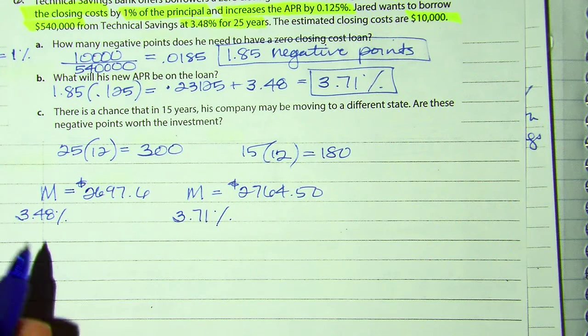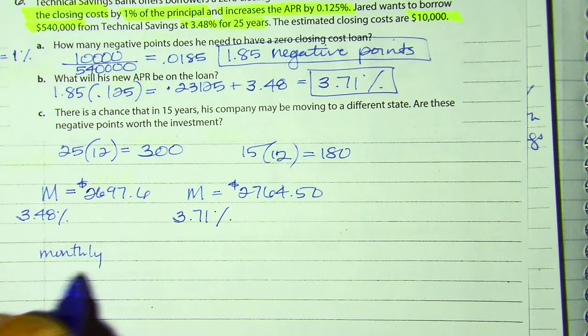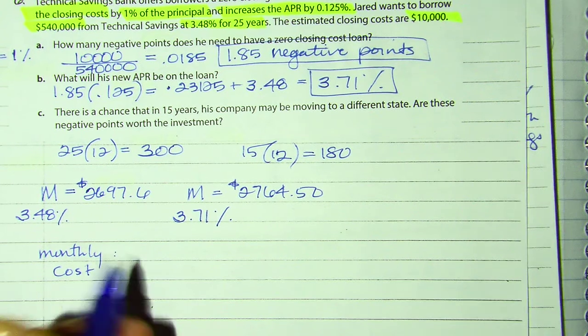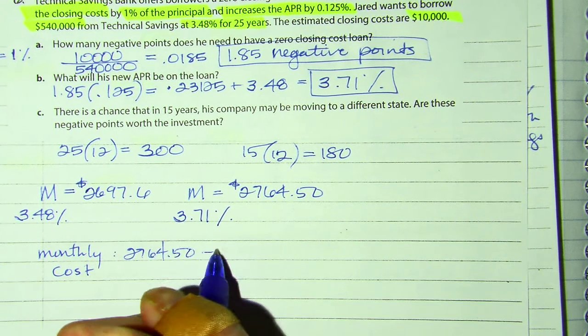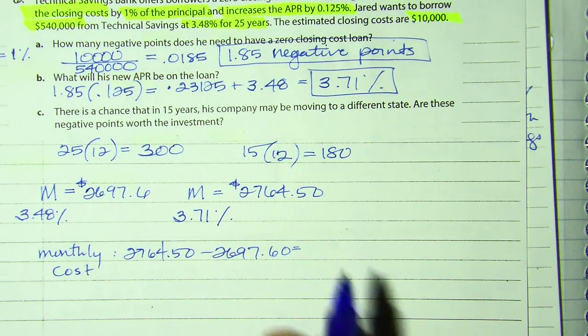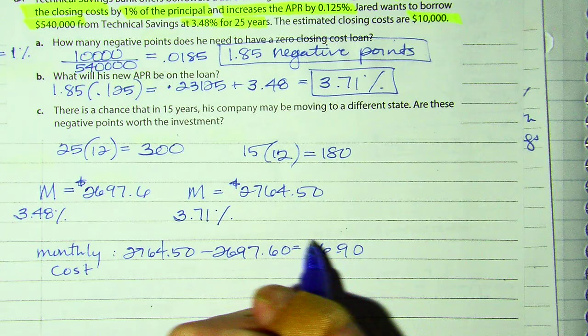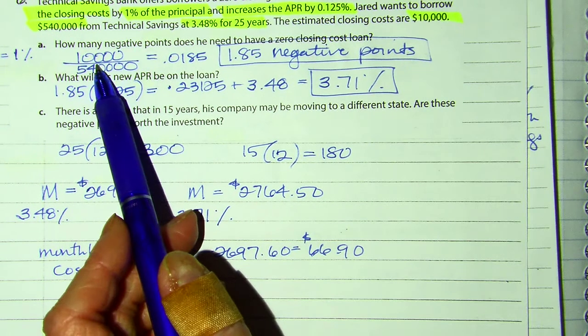In fact, his monthly cost would be the $2764.50 minus the $2697.60. It's costing him $66.90 in order to avoid his closing costs.